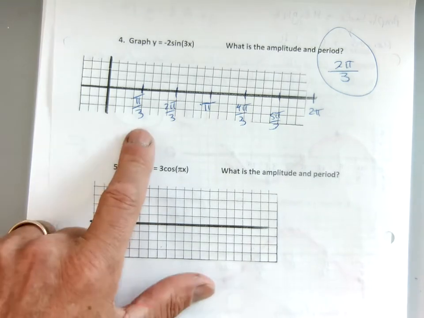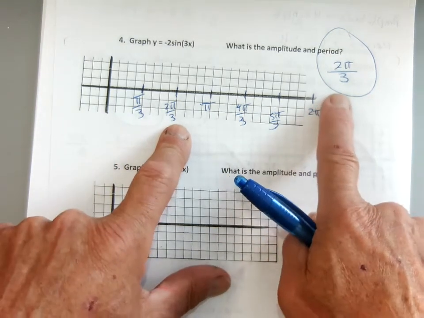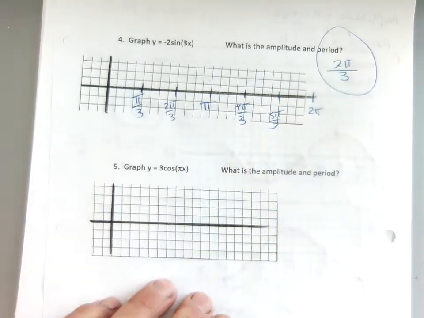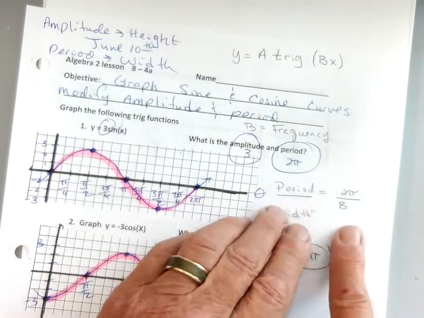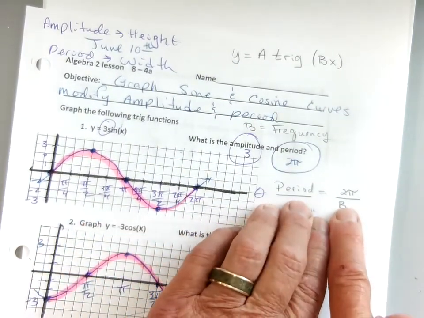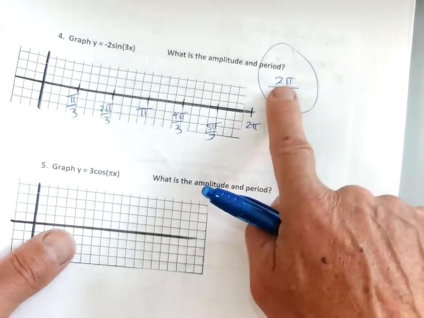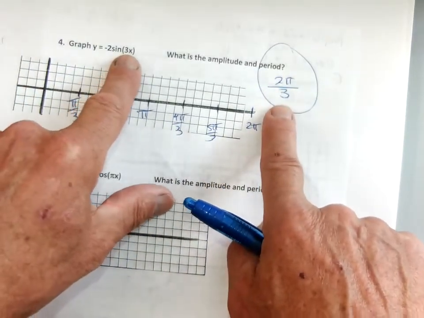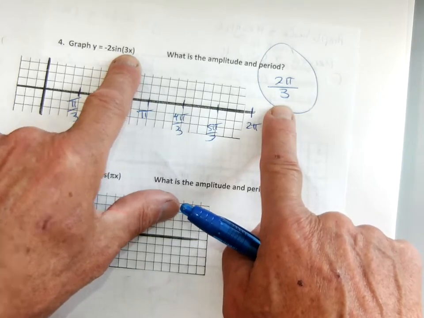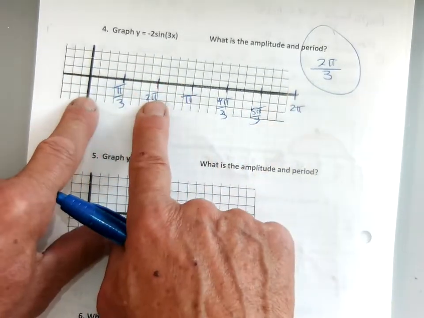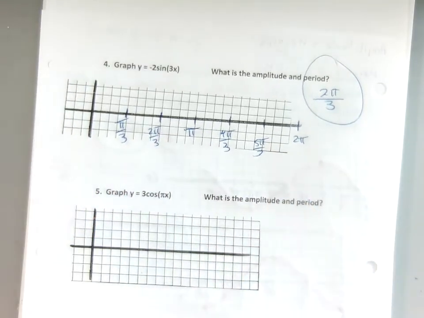So I had to break it into thirds because I know I had to get 3 curves in 2 pi. So Retta, you asked a really good question. The new period is always 2 pi divided by the frequency, right? Do you see what I just did? I took my 2 pi divided by my frequency, and so each curve is going to be 2 pi thirds wide, this distance. So I'm doing a sine.